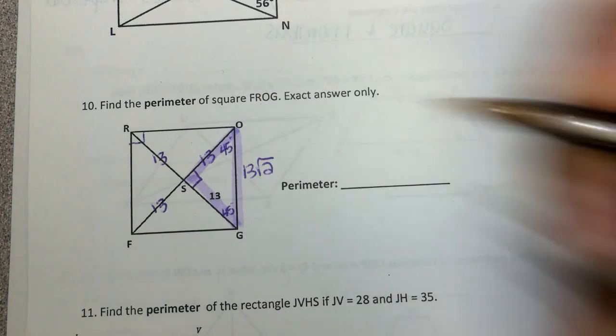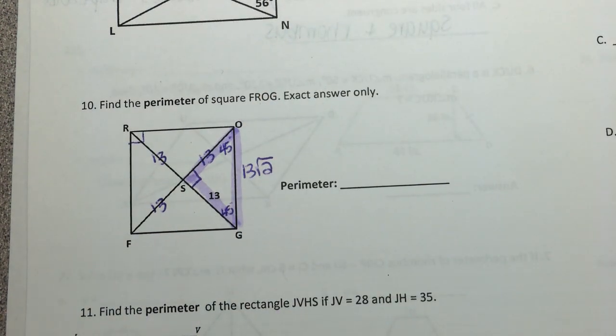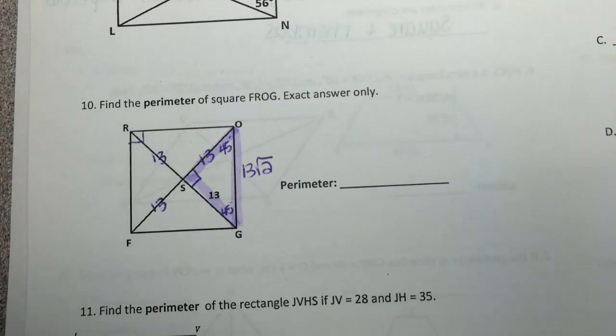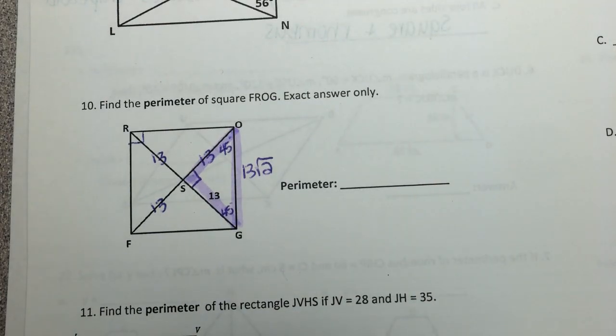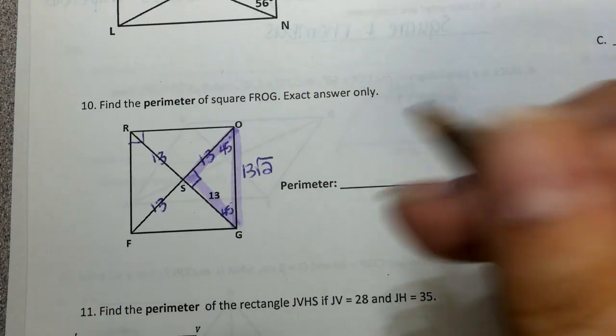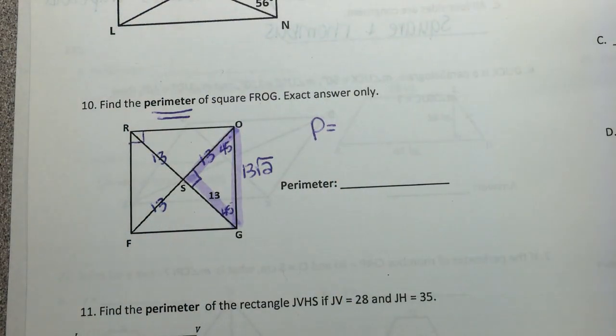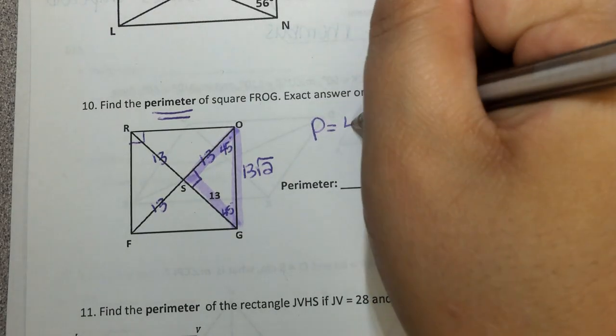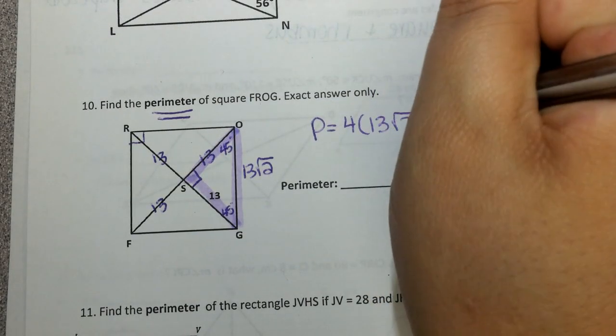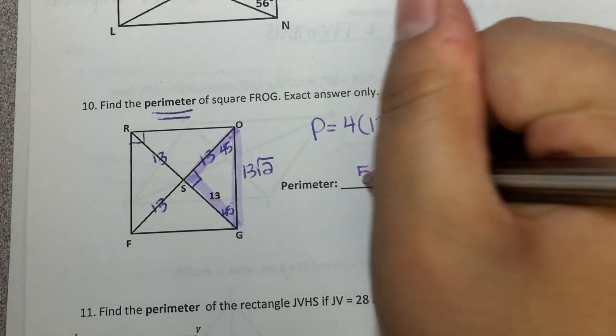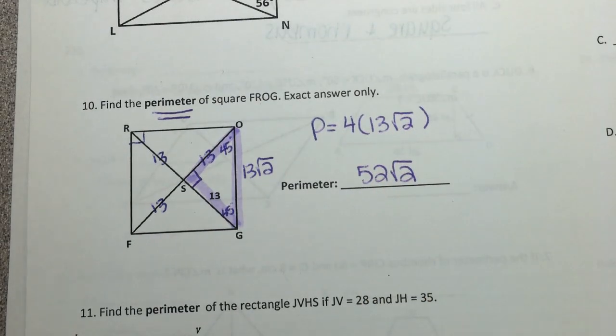13 root 2. So this is where I said last period, somebody said, can I just do Pythagorean theorem if I don't remember that? Yes, but that's going to take longer. Are you going to have enough time? Depending on how long. So, is 13 square root of 2 my answer? Why not? What does the question ask for? So make sure before you write your answers down, you're answering my question. How do you find the perimeter of a square? What is 13 square root of 2 times 4? 52. And you leave it square root of 2.